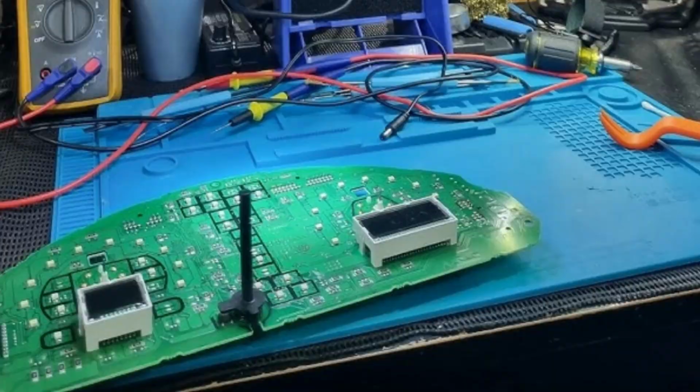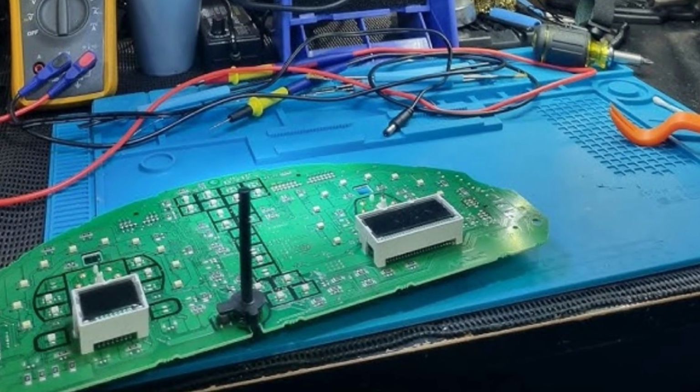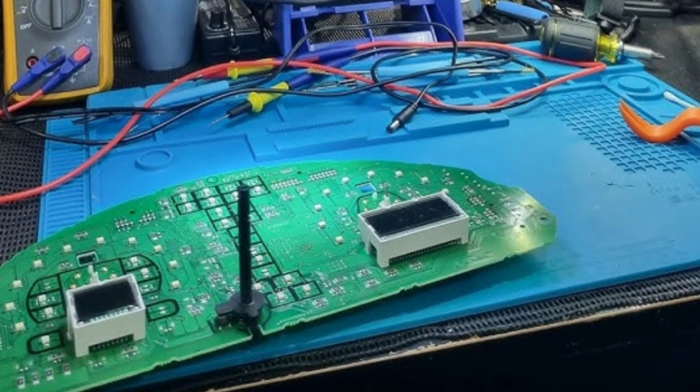The second solution is to find a good car electrician who will resolder the entire circuit board and also repair some minor faults that they will find on the way. This is not going to be very cheap, but I would advise this way because it eliminates the common problem and prolongs the life of the OEM dashboard.